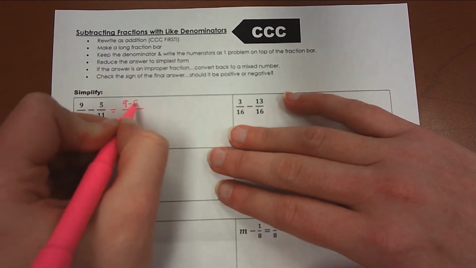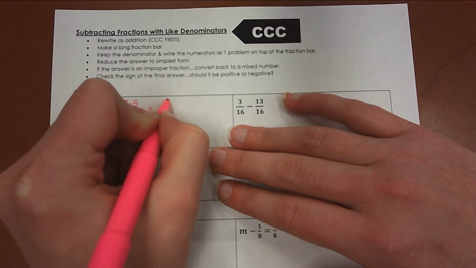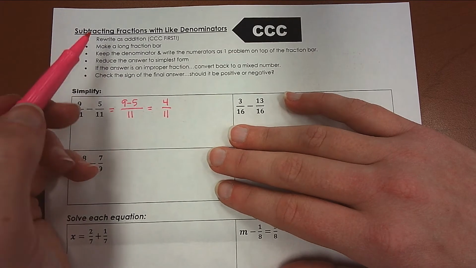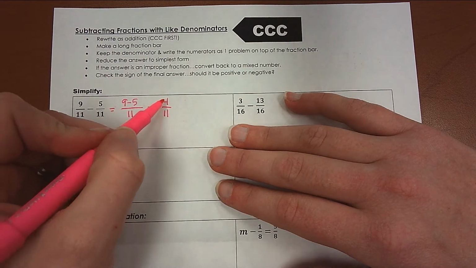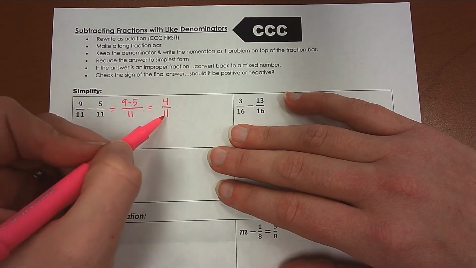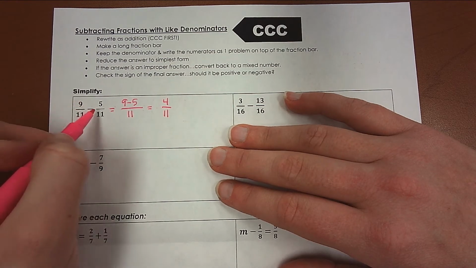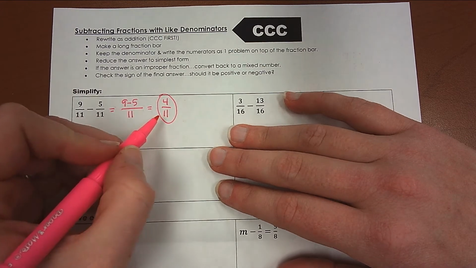I'm going to put my subtraction in the top and keep my denominator. 9 minus 5 is 4. Keep my denominator the same of 11. Reduce the answer. This answer is reduced because there's no number that goes into 4 and 11. And it's not improper because the numerator is smaller than the denominator. My answer should be positive because I'm just doing 9 minus 5. And so 9 elevenths minus 5 elevenths is equal to 4 elevenths.